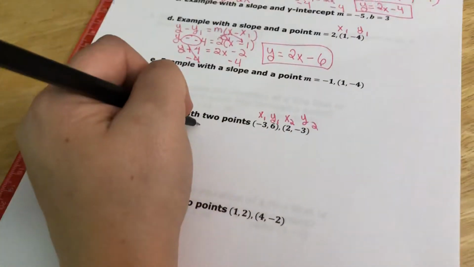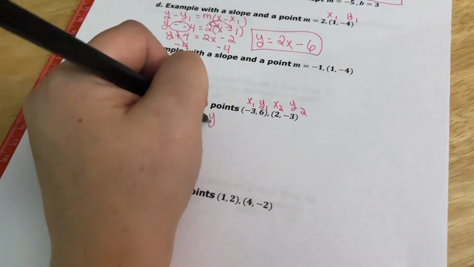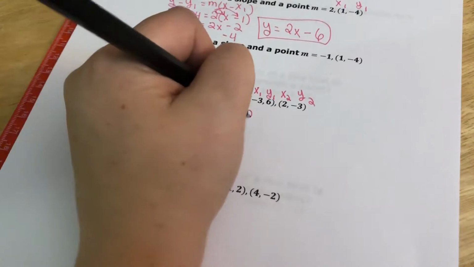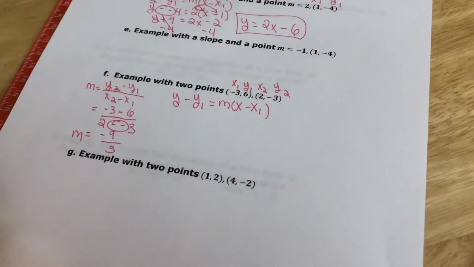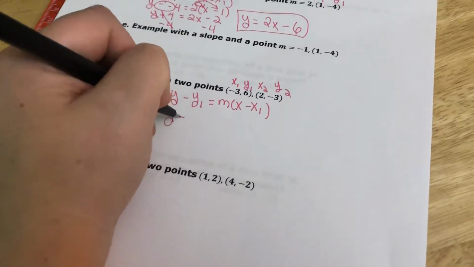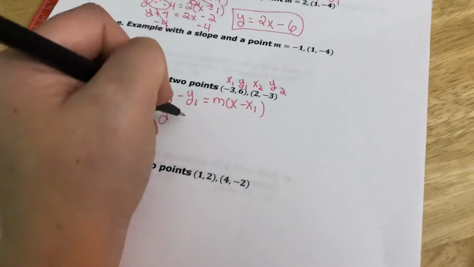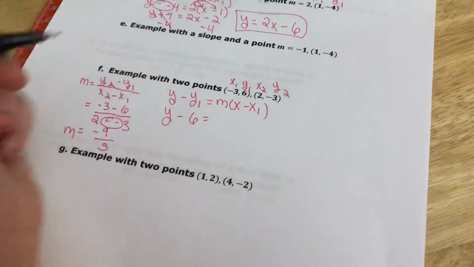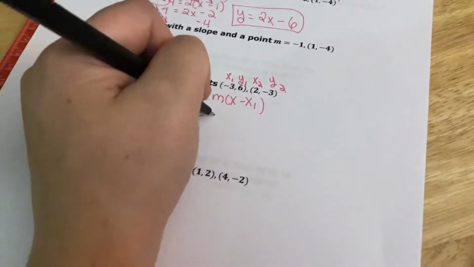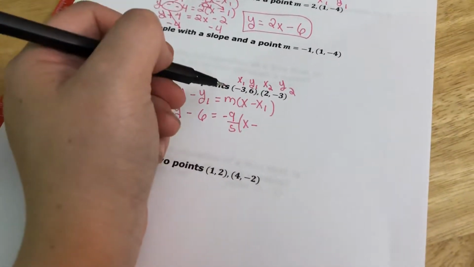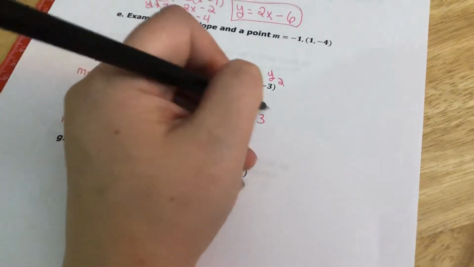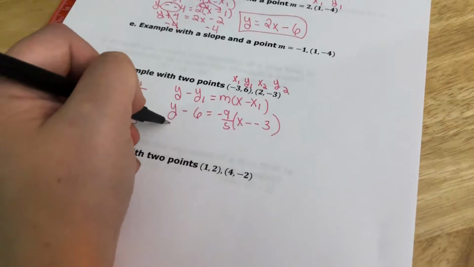Now I'm going to rewrite my equation. Y minus y1 is equal to m times x minus x1. Y minus y1 is 6 equals my slope, which is -9 over 5, times x minus x1, which is -3. Now we simplify.